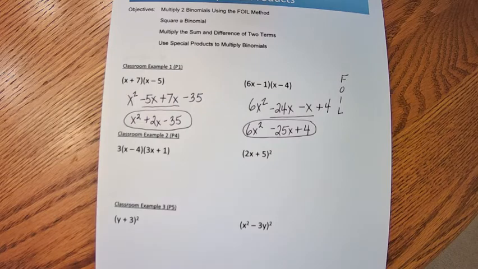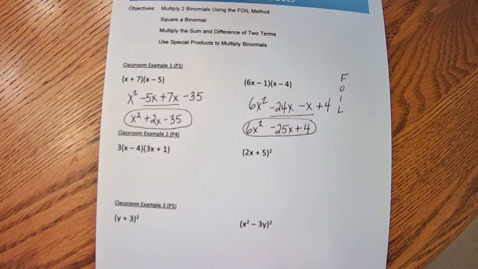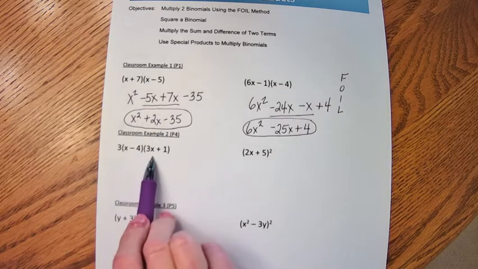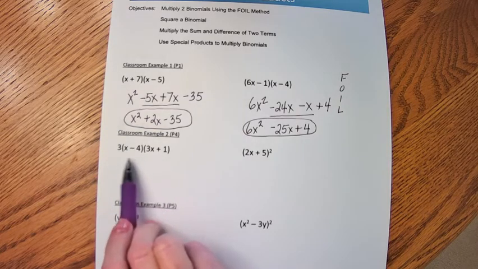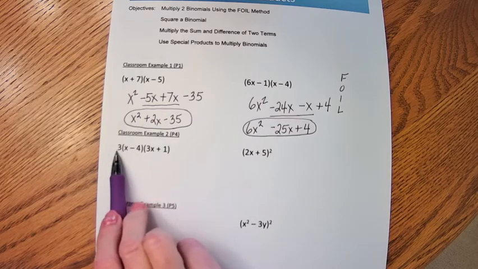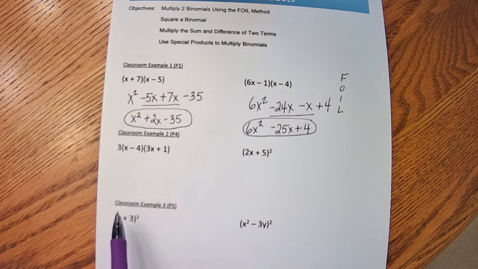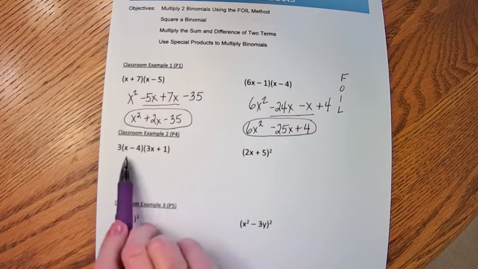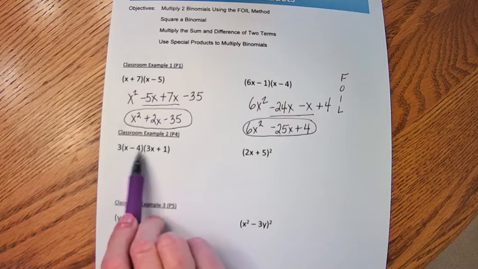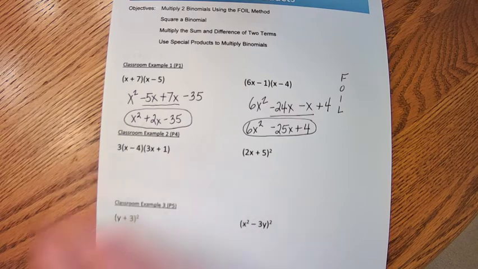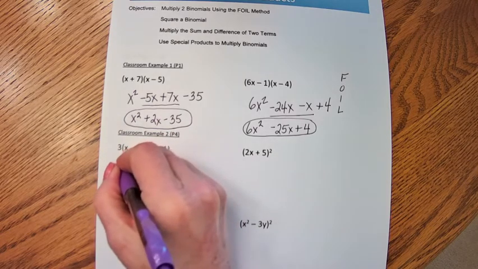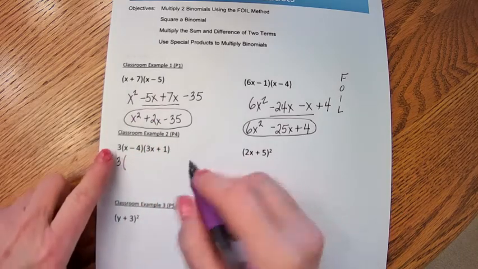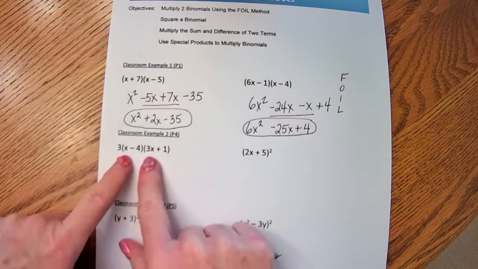All right, so for classroom example 2, here I'm multiplying 3 times x minus 4 times 3x plus 1. So I could multiply these two first and then that polynomial, or I can multiply these two first. I think I'm going to multiply the x minus 4 times the 3x plus 1 first, just to prove a point. So we'll bring down the 3, and now I'm going to do FOIL.